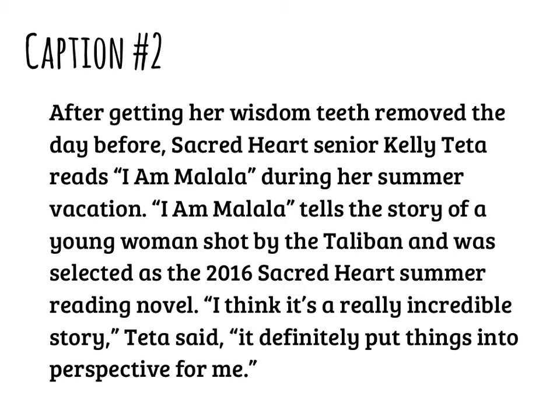The second caption says, "After getting her wisdom teeth removed the day before, Sacred Heart senior Kelly Tata reads I Am Malala during her summer vacation. I Am Malala tells the story of a young woman shot by the Taliban and was selected as the 2016 Sacred Heart summer reading novel. 'I think it's a really incredible story,' Tata said. 'It definitely put things into perspective for me.'"